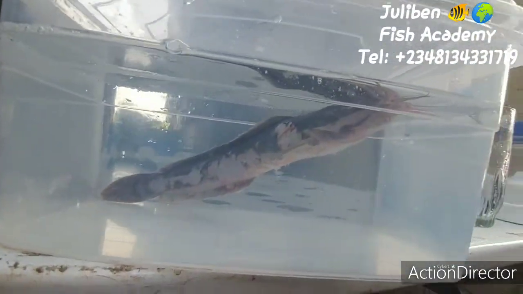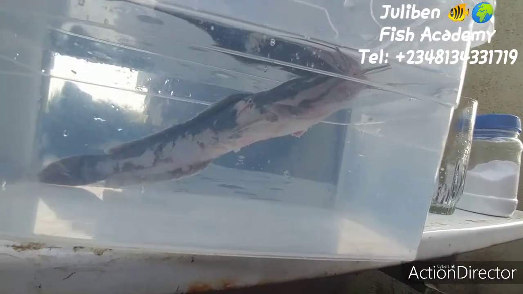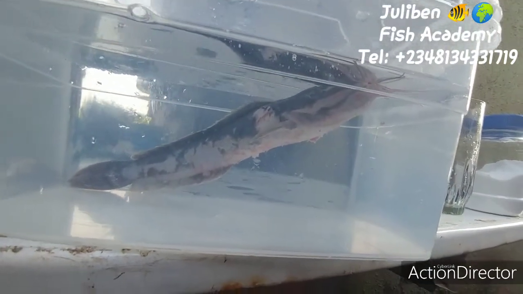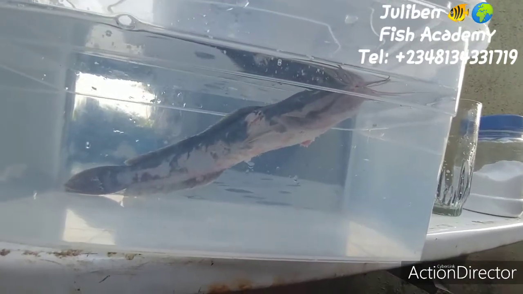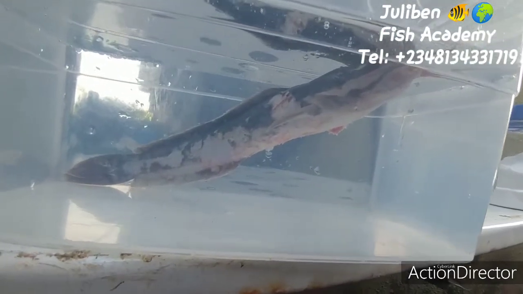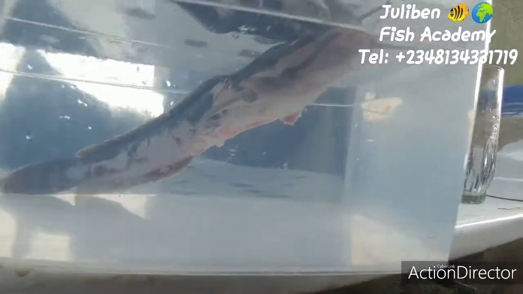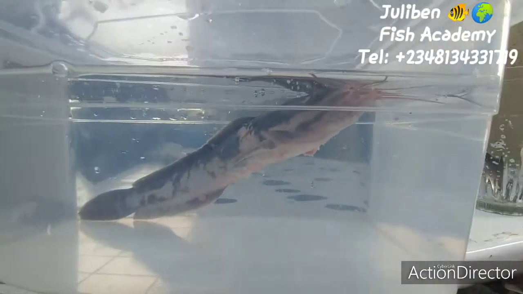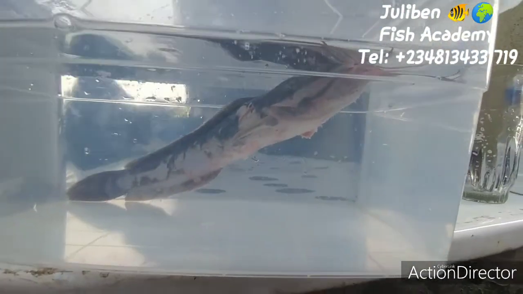But the ones I'm very much familiar with are the bacterial infections, especially the dropsy kind of disease, or the swim bladder or the bloat kind of disease. You know, it comes with a protruded belly and all that. But then there's one particular treatment one can use to treat catfish naturally.